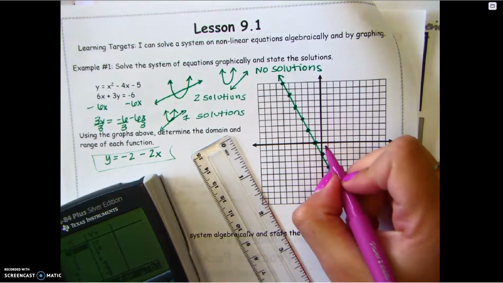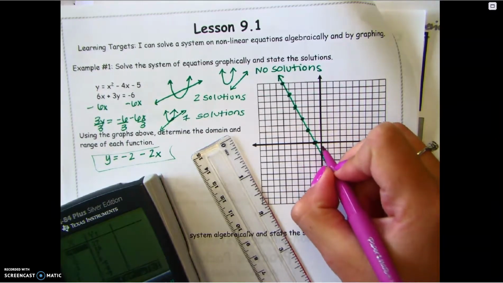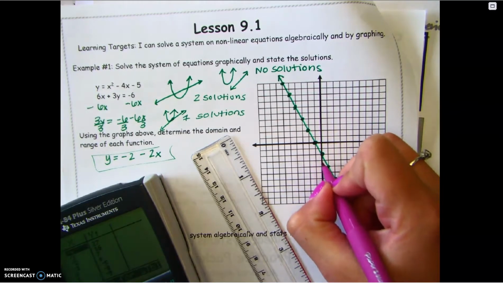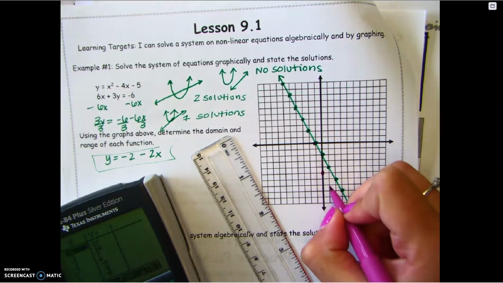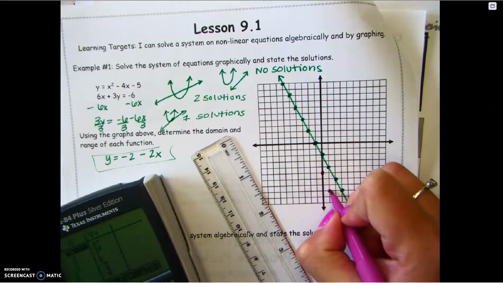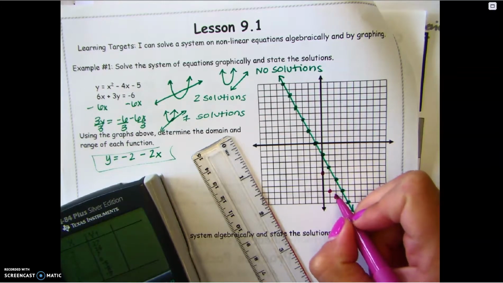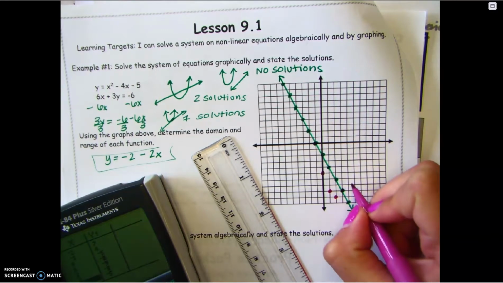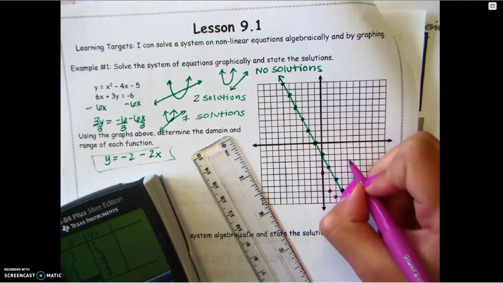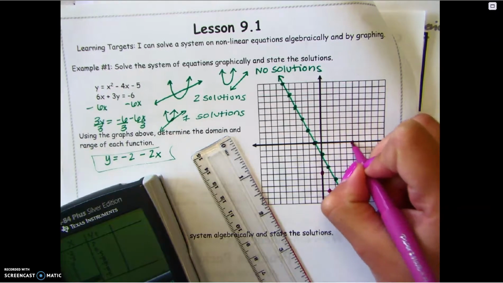I got (negative 1, 0), (0, negative 5), (1, negative 8), (2, negative 9), which I'm guessing is the vertex of the parabola, (3, negative 8), (4, negative 5). You'll notice it's symmetrical.